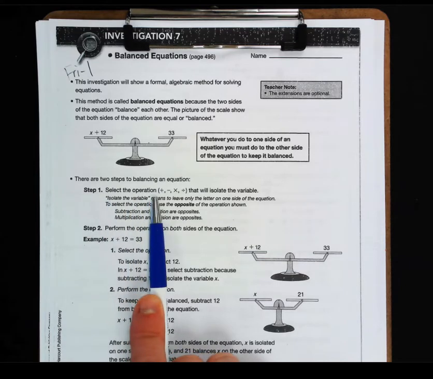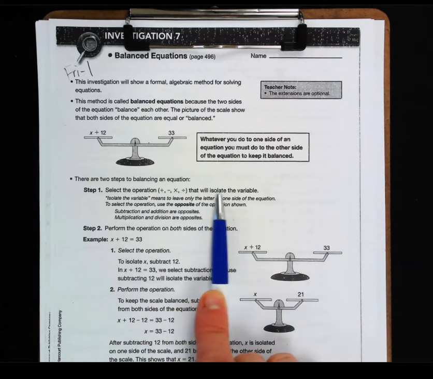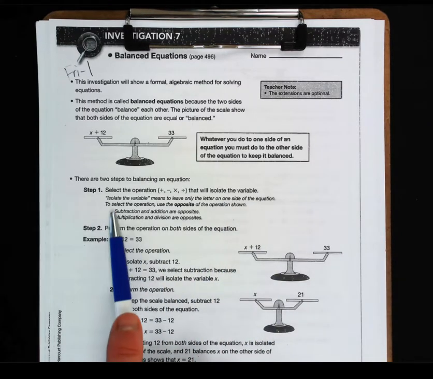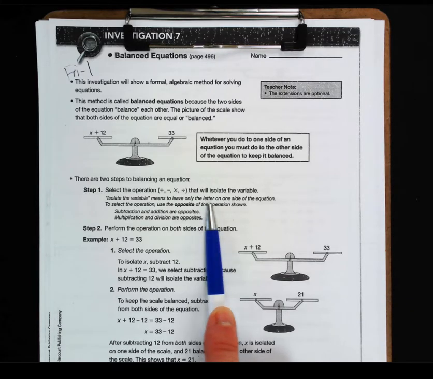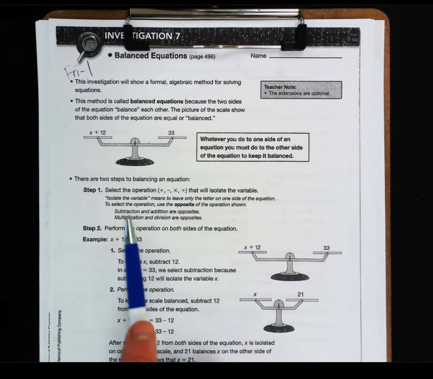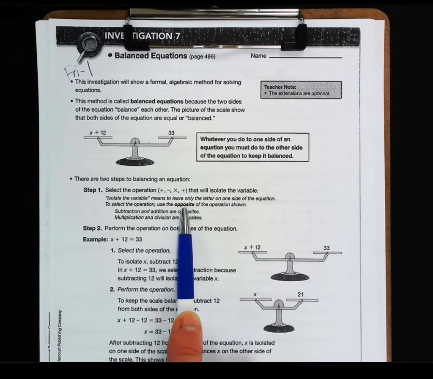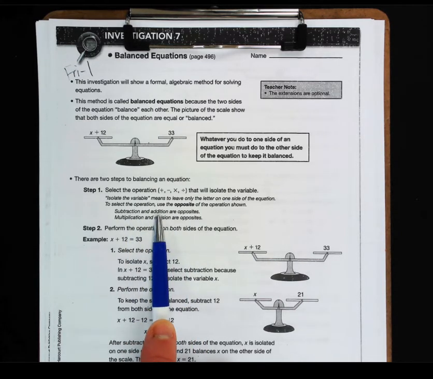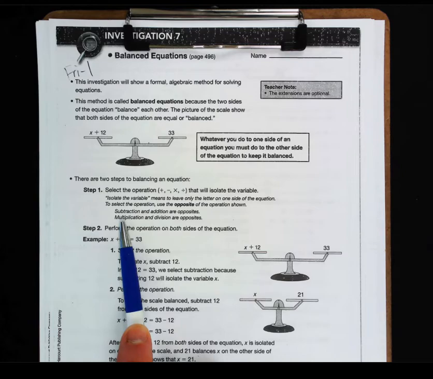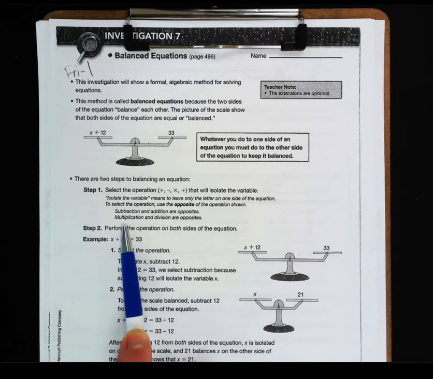First, you select your operation. We have our 4 operations of adding, subtracting, multiplying, dividing. That will isolate the variable. What does that mean? Isolate the variable means that you leave only the letter on one side of the equation. To select the operation to use, we always use the opposite of the operation shown. So subtraction and addition are opposite. If they show you subtraction, you do addition. If they show you addition, you do subtraction. If they show you multiplication, you do division. If they show you division, you do multiplication.